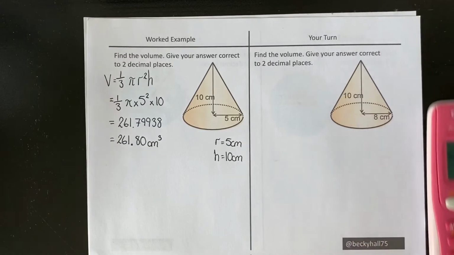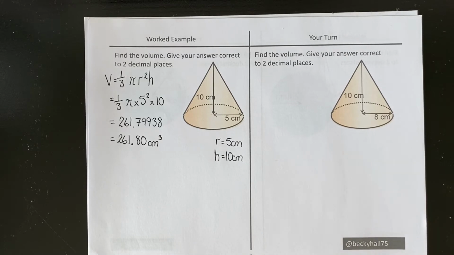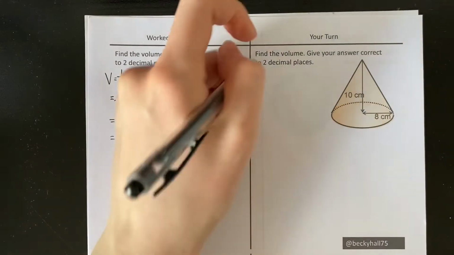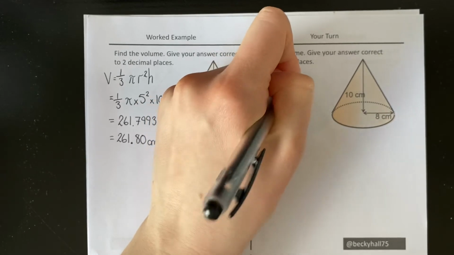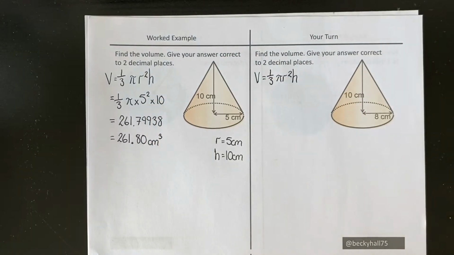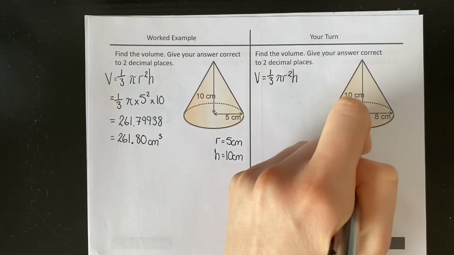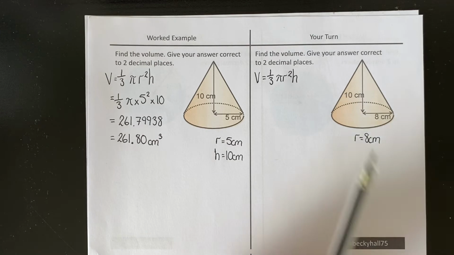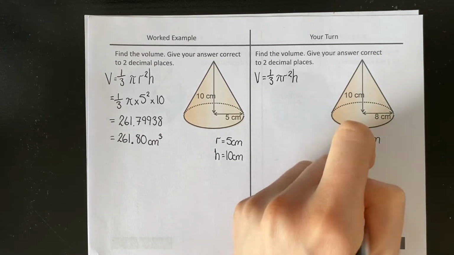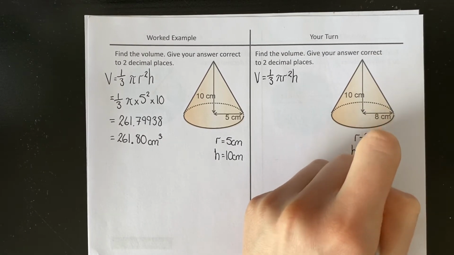Have a go of this one. You might want to pause the video. Okay, so again, we know our formula. We know our radius goes from centre to edge, so our radius is 8 centimetres. We know our height goes from bottom to top, so our height is 10 centimetres.